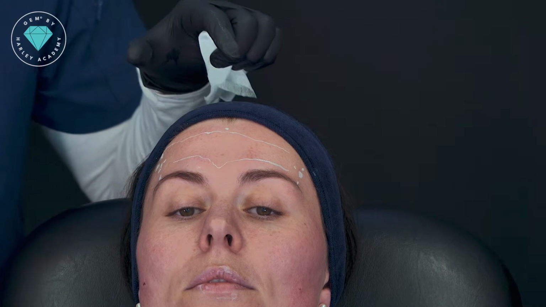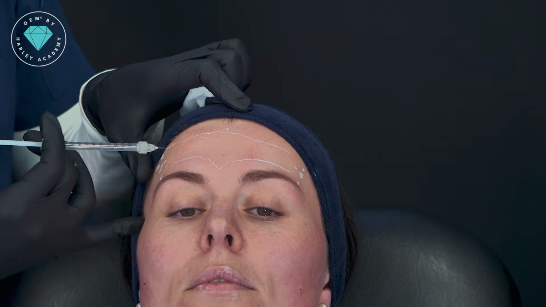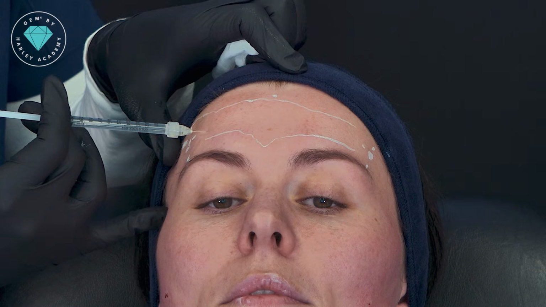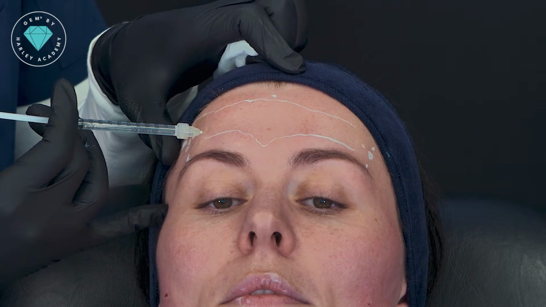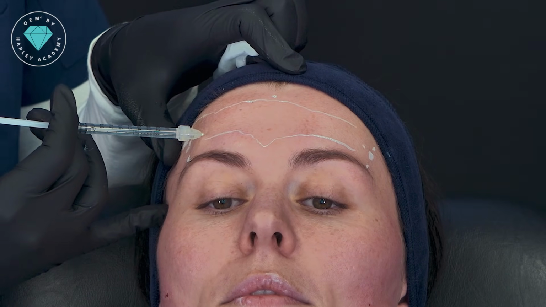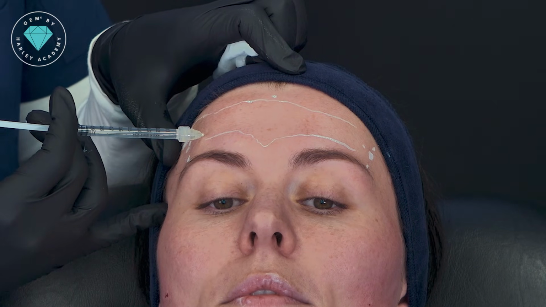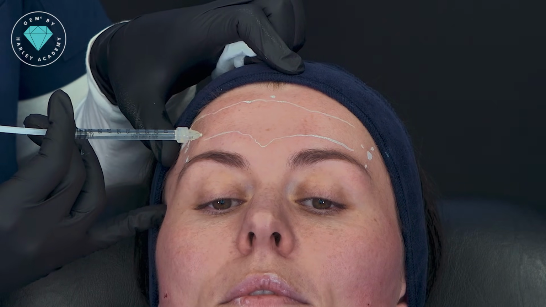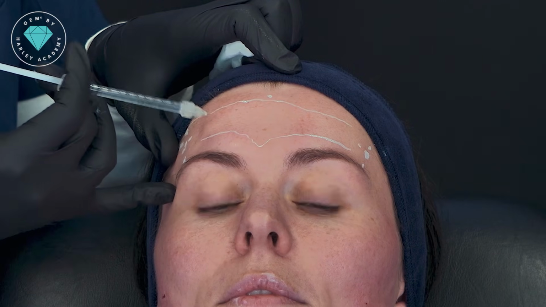To make things comfortable and also to make the injection more effective, I'm using lidocaine, and this lidocaine helps to move the muscle away from the periosteum, and so I can quite generously inject lidocaine deep into this area, which has a lot of benefit for my treatment.